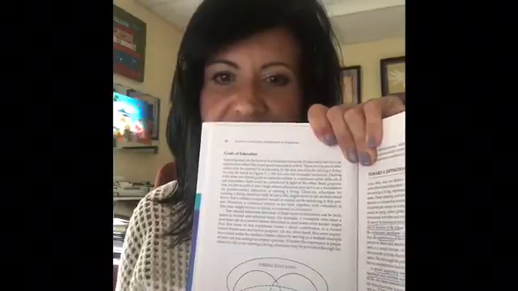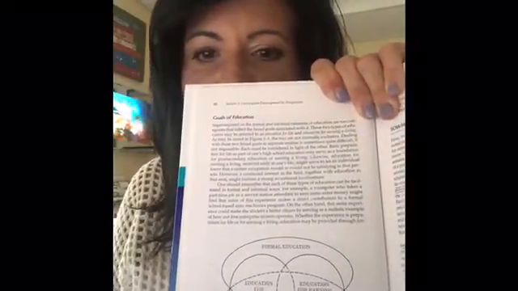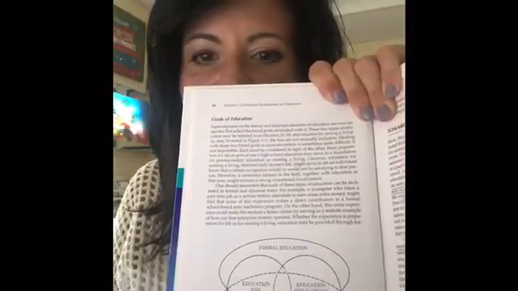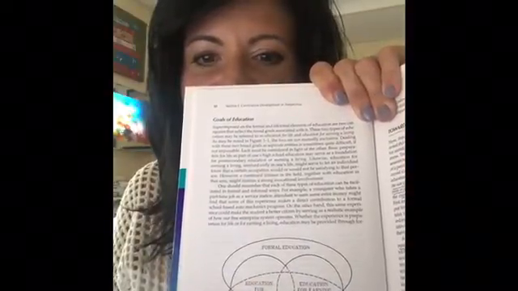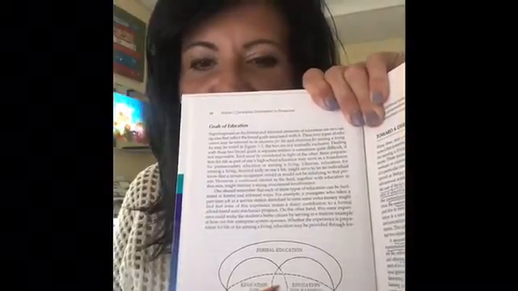This little area in the middle where it comes into the informal education, formal education, education for life, and education for earning a living. Right here in the middle is what I'm going to say is where career tech education falls, because we work on education for living and for life and for earning a living.